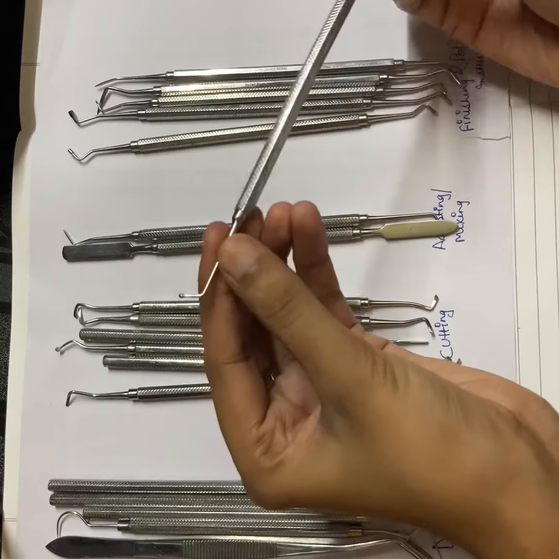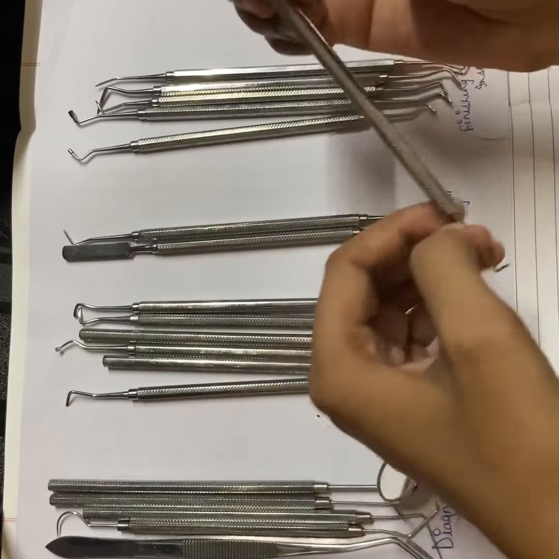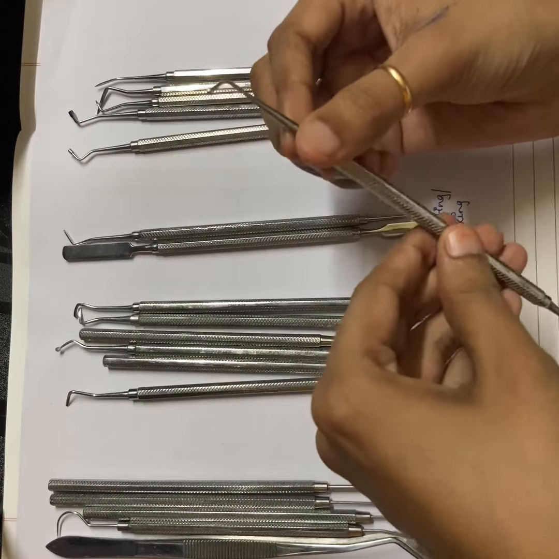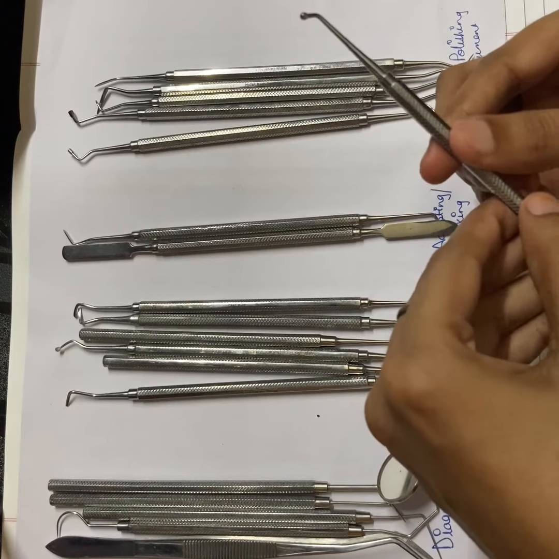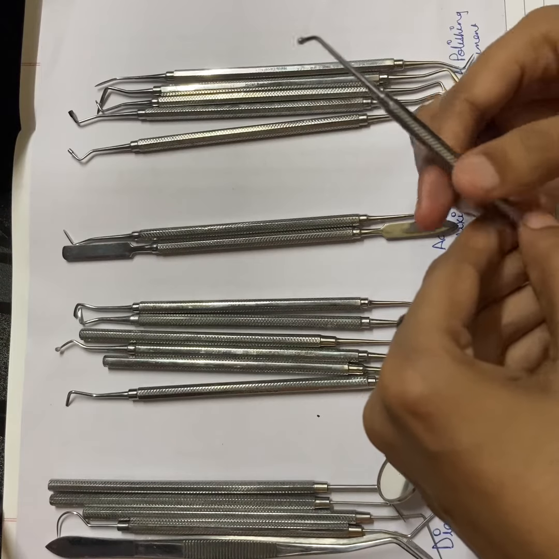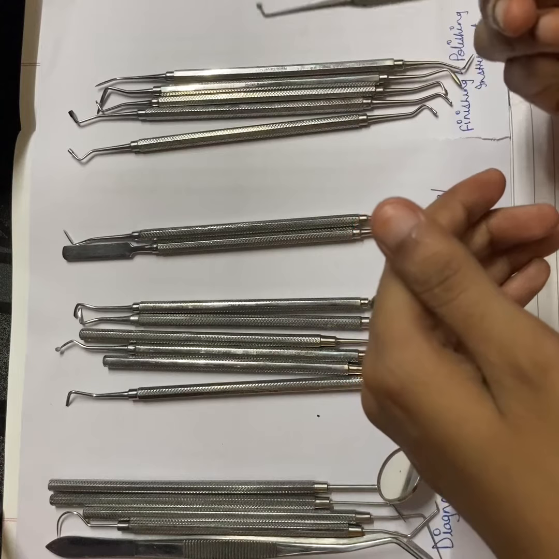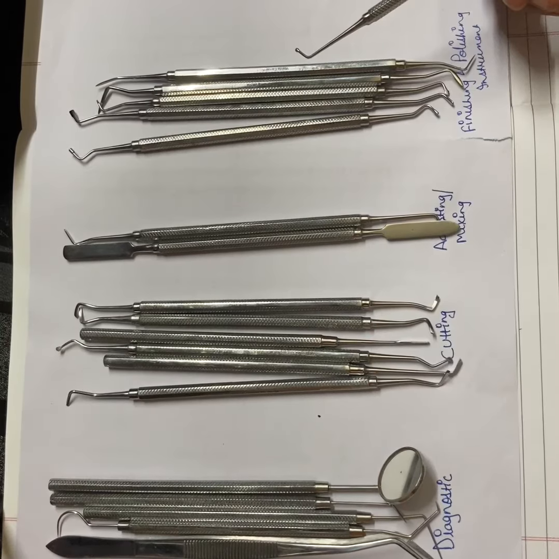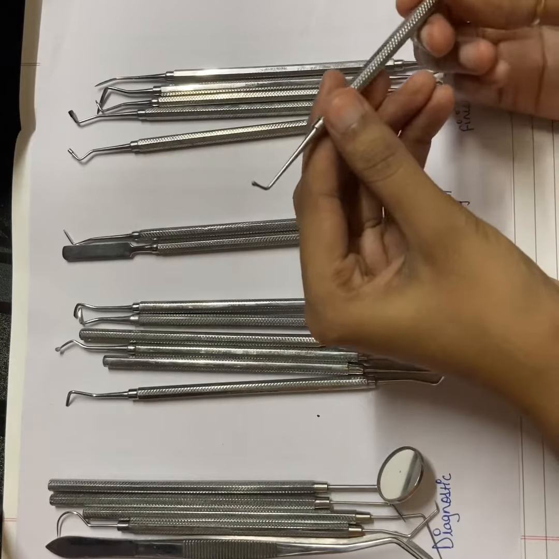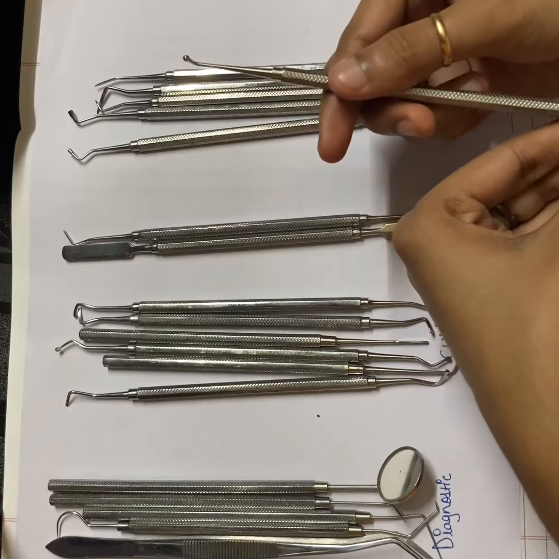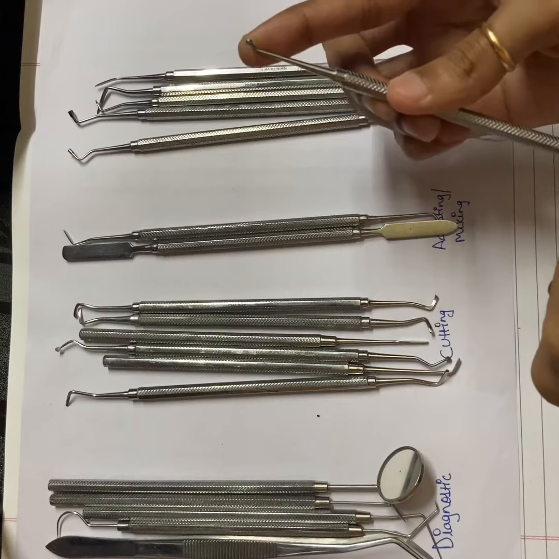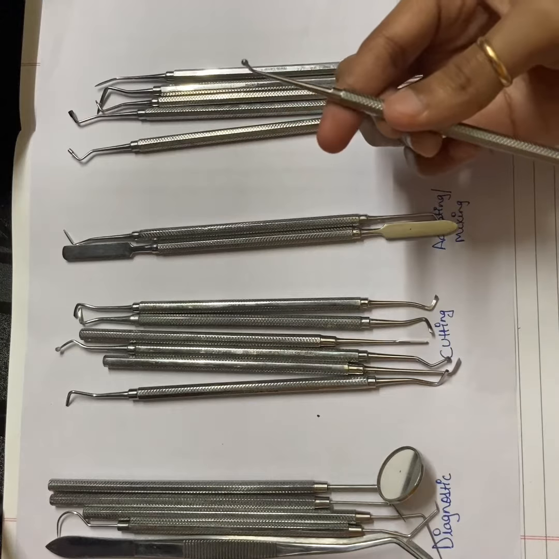This one is ball burnisher. It's easy to identify ball burnisher. Look at this working end. This is like this. Ball burnishers are used to make the surface smooth, shiny and polished. You can easily appreciate ball burnisher.